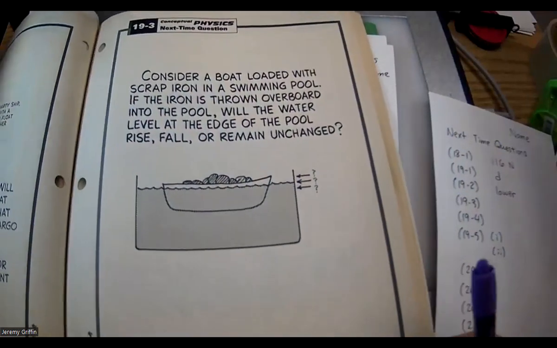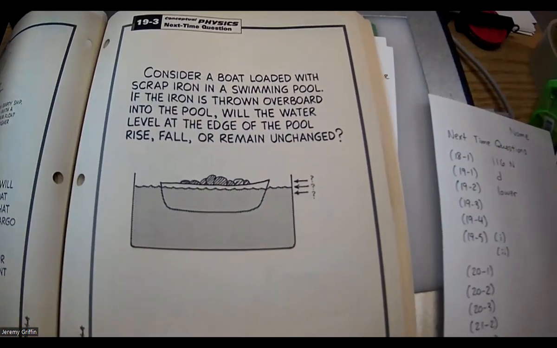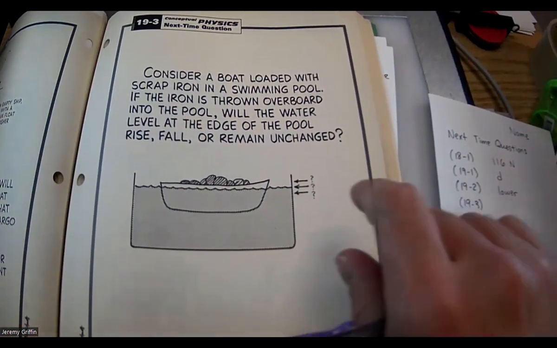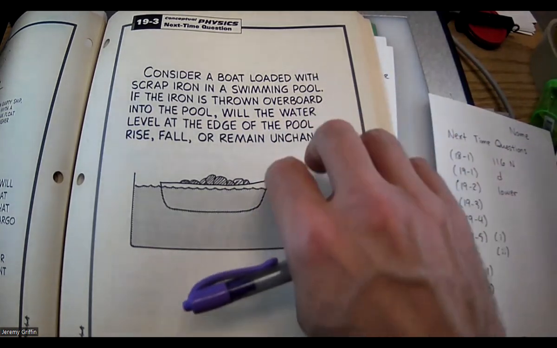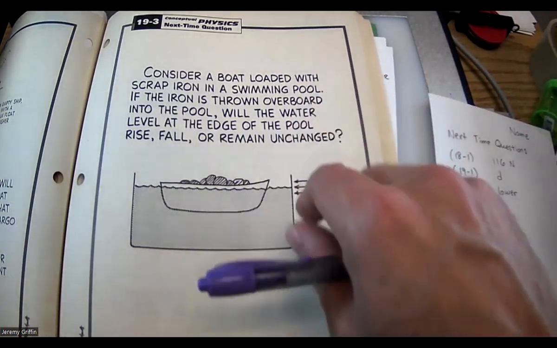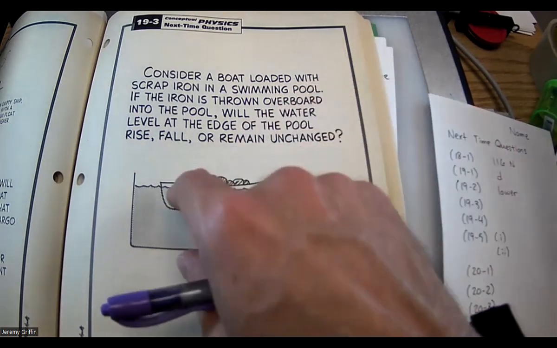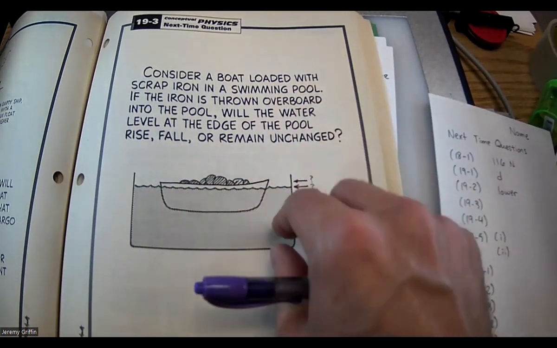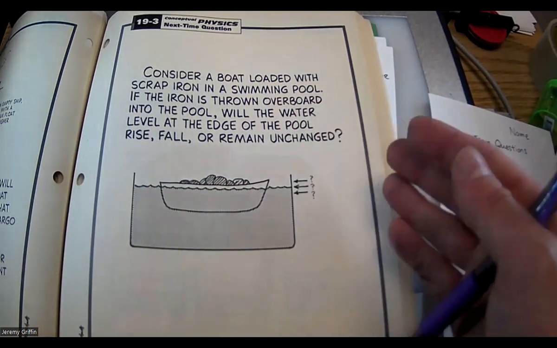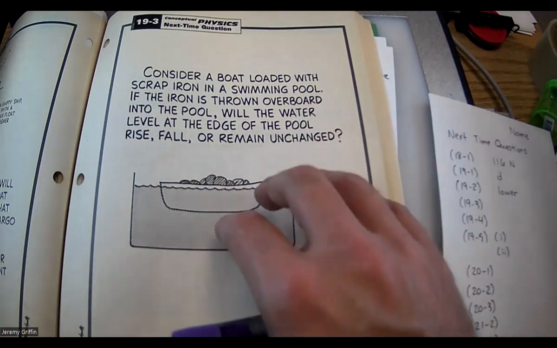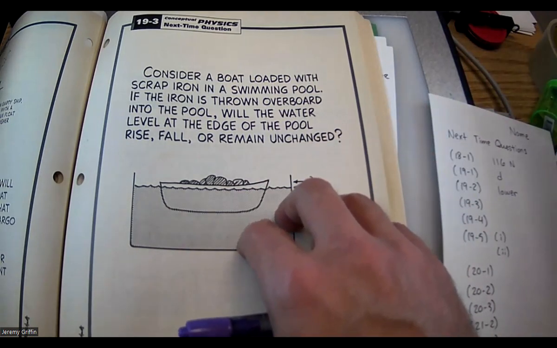Now this next one's a really tricky question you have to think really deeply about. Consider a boat that's loaded with scrap iron in a swimming pool. I'm going to add a little bit of detail to this. Let's say the boat is relatively large and the swimming pool is relatively small. This is a swimming pool and not a lake or something, so we're talking about a tiny swimming pool.